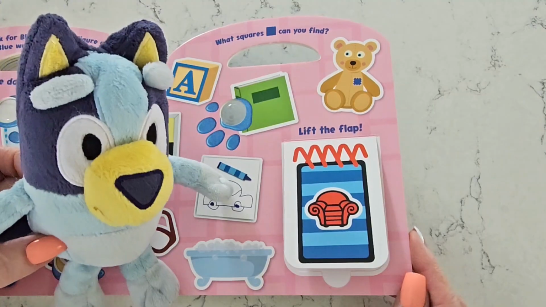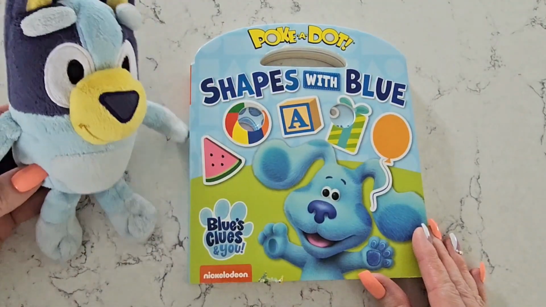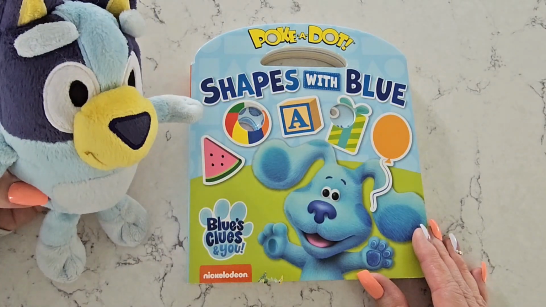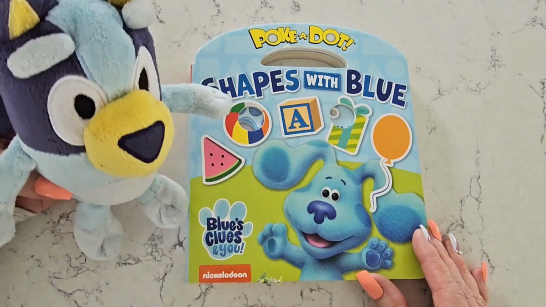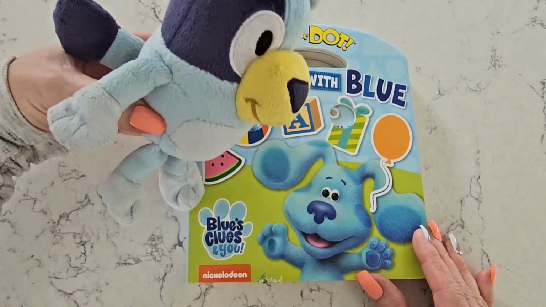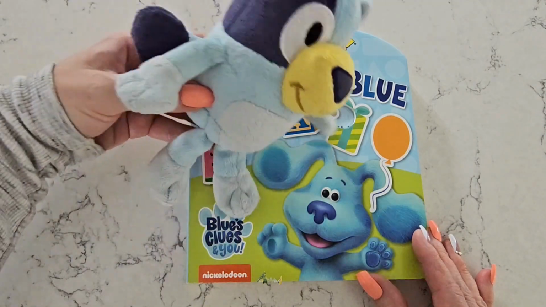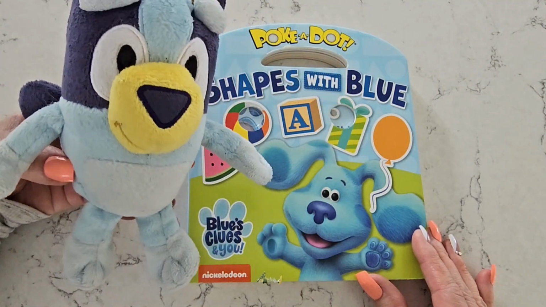Yeah, I had a ton of fun. Thanks for helping. Tell me what shapes you learned, Bluey. I learned this is a triangle. This is a circle. Next is a square. Present is a rectangle, and the balloon is an oval. Great job today, Bluey.